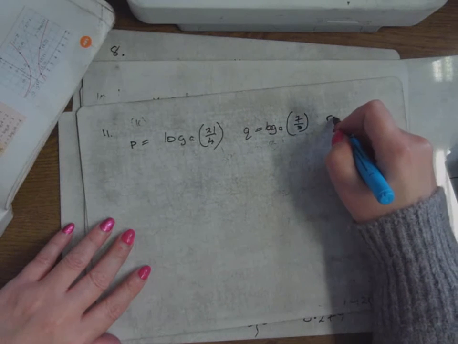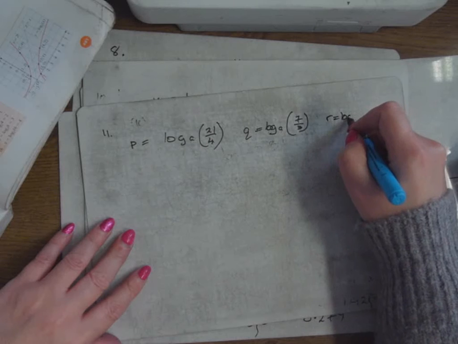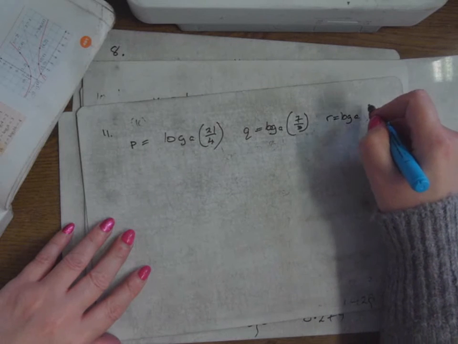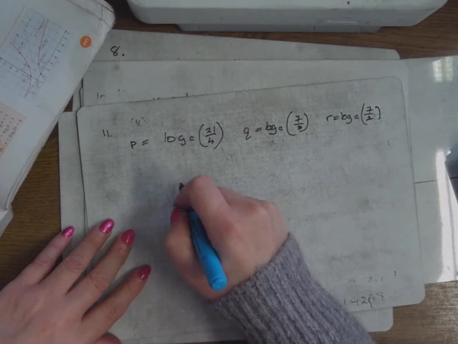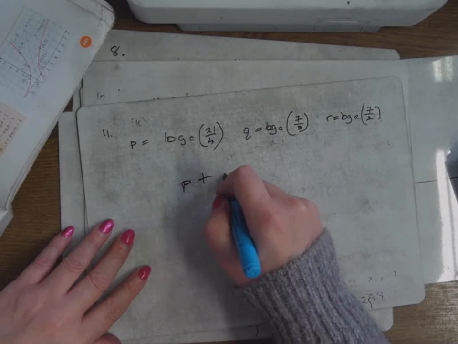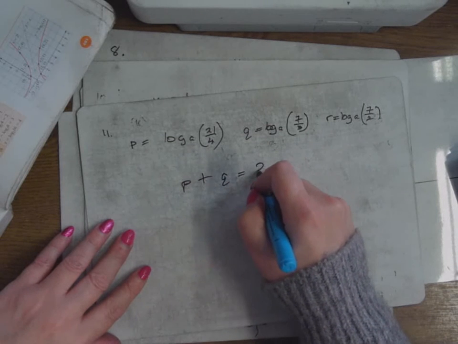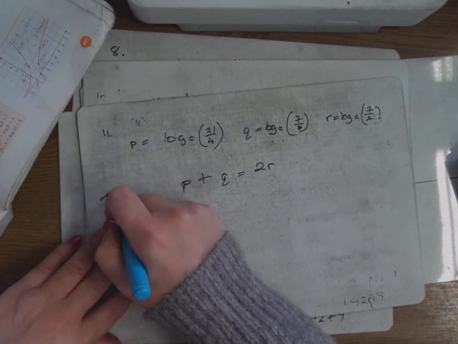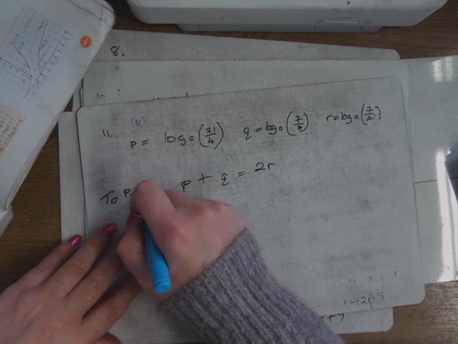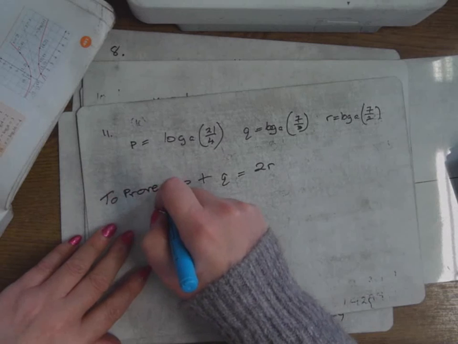And R equals log to the base A of 7 over 2. And it says, show that P plus Q equals 2R. So this is what I'm trying to prove, that P plus Q equals 2R.